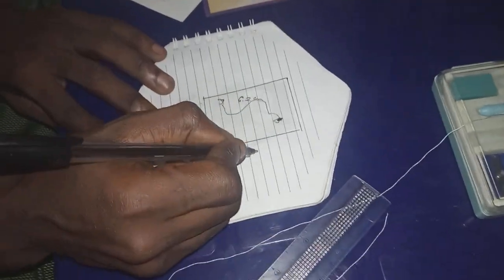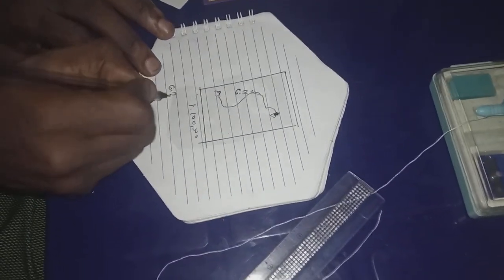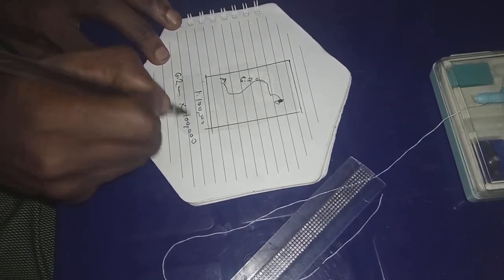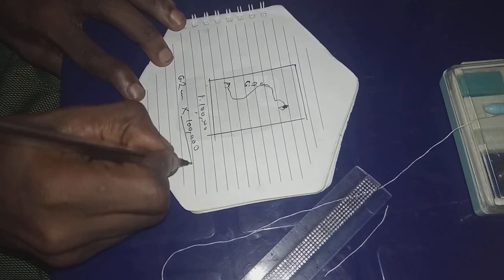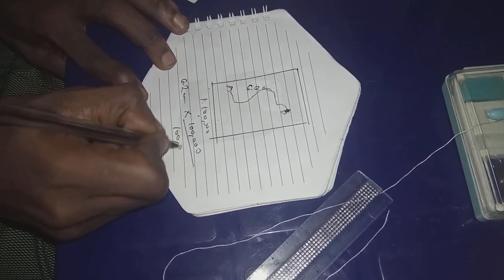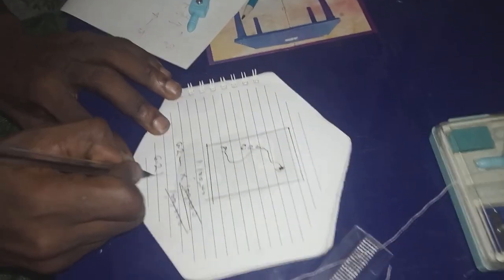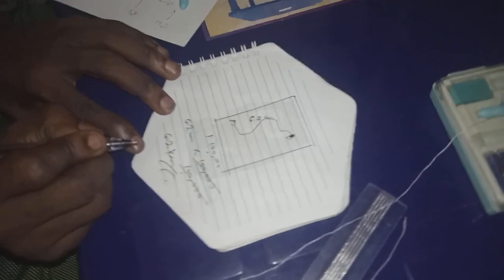After then, we'll now convert it. That is 6.2 centimeter times 100,000, which is our scale, divided by 100,000, which is the constant. This cancels this, meaning we are left with this. So that is 6.2 kilometers.